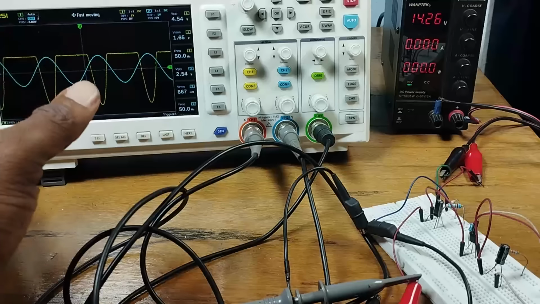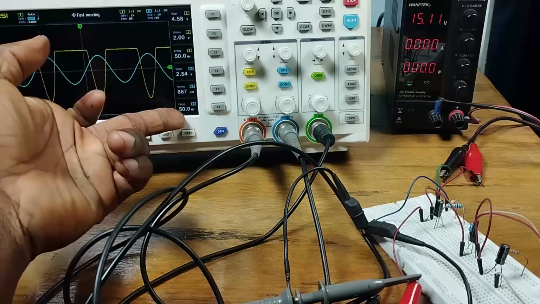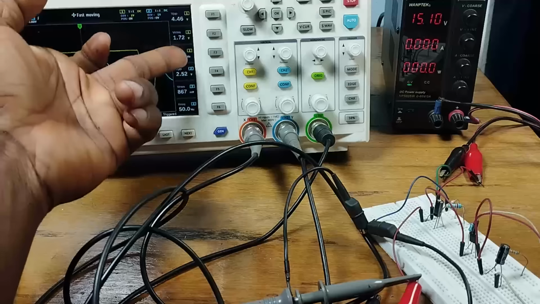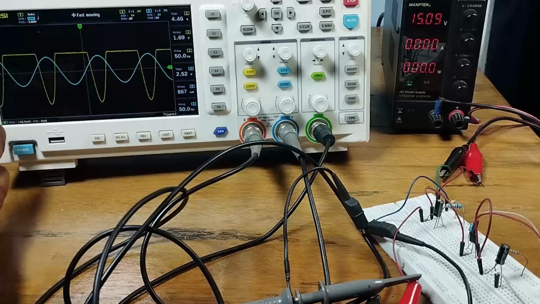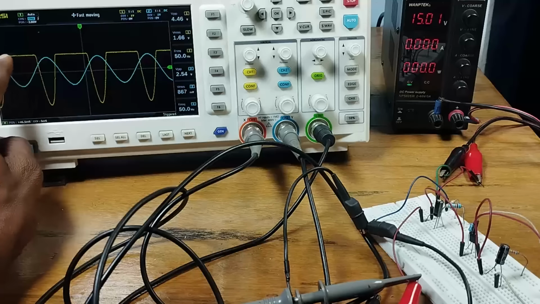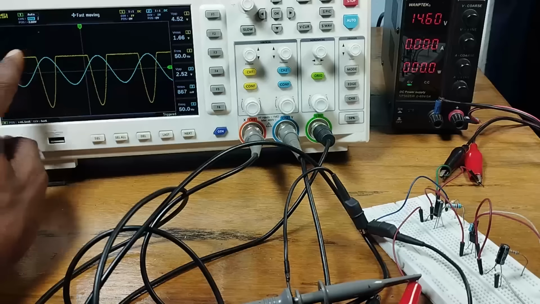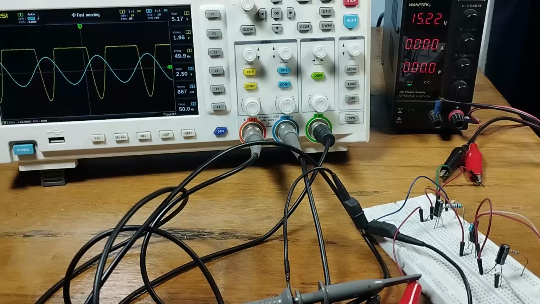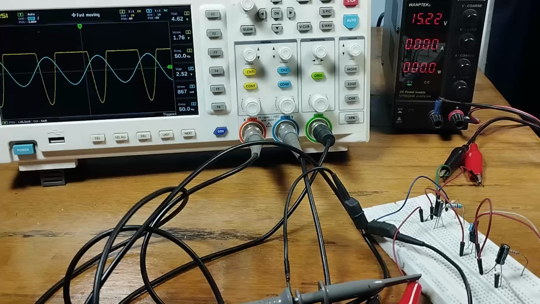This is clipping. We have a 50 hertz wave and a 50 hertz wave, so we can see the frequency remains the same. But then we have our transistor saturating at this point. That's not good at all, so we have a distorted waveform. So you see why biasing is necessary.